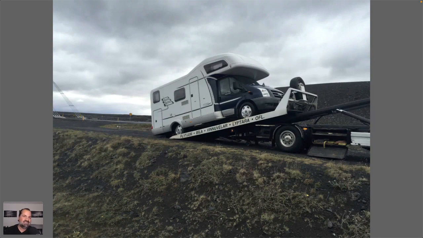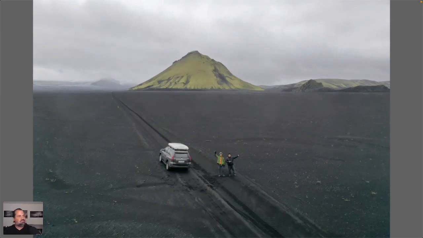And I didn't try to take this guy into the Highlands, but I couldn't resist putting it in there, because I've had my share of breakdowns in Iceland. So it happens, and this is of course a paved road, but this is the comfortable camper. I've done everything, from family cars to big campers like this, all the way to the modified vehicles.